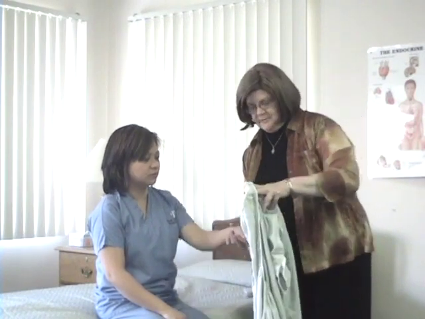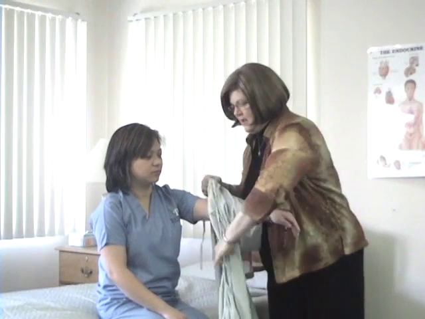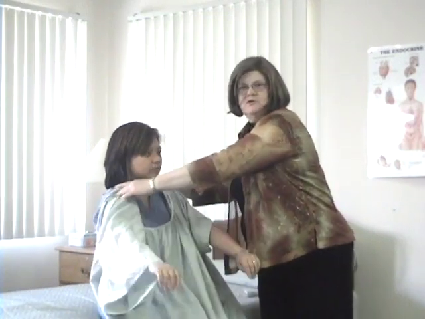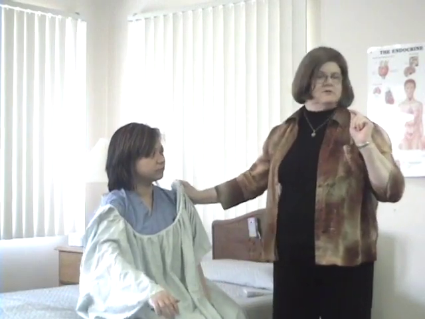So then what's the difference between extensive and total? Extensive is, I am using my muscles, but she's doing some part of it. She's participating. So if I have to lift up this arm and put it in, but Kathy can put the other arm in the other sleeve, she's participating. So she's extensive, she's not total.